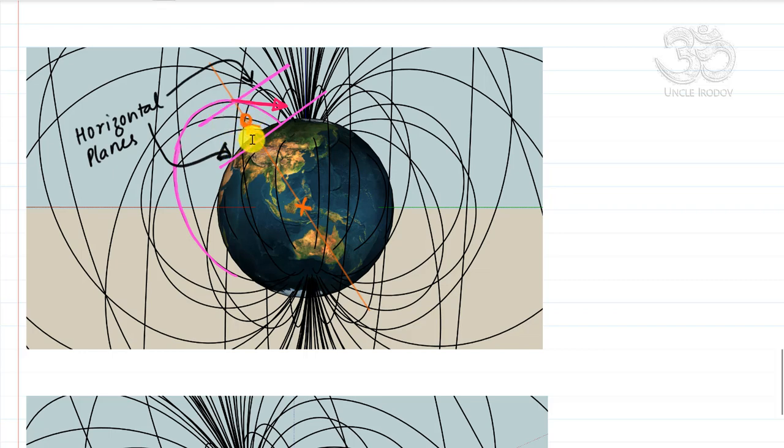So this human feels that the magnetic field of Earth at this point is pointing below the horizontal, and specifically it makes an angle delta with the horizontal like this. So you are able to see that angle, I believe.